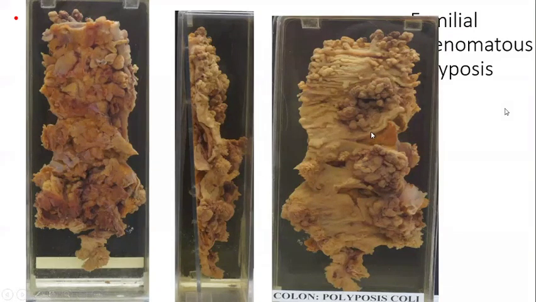And also sessile, meaning like those, doesn't have a neck. And maybe if we cut one of these polyps here, we can see cancer or something, isn't it?